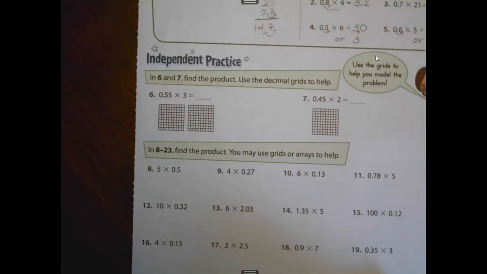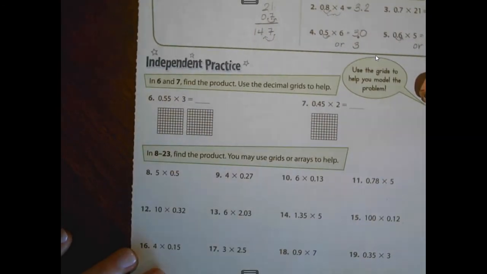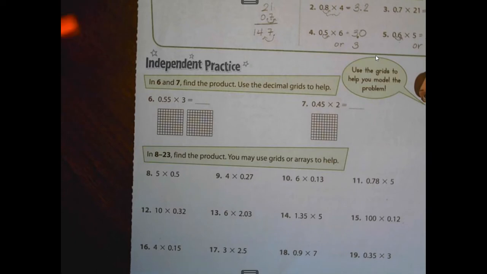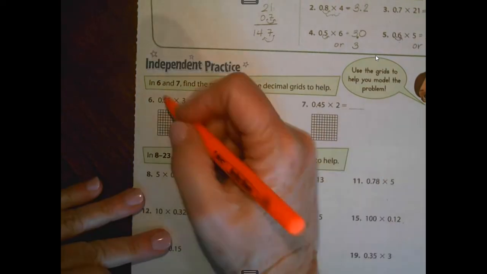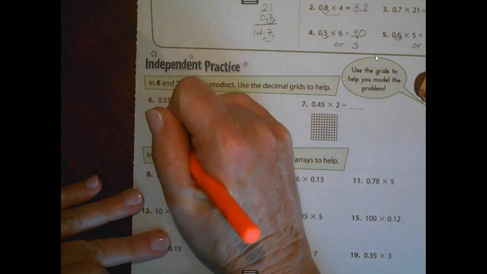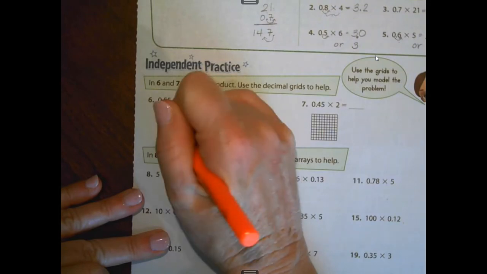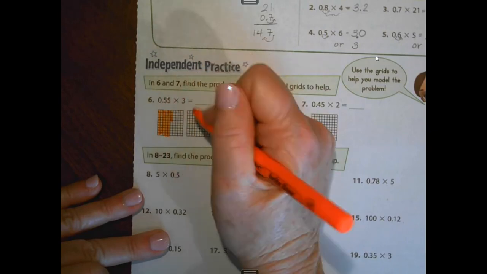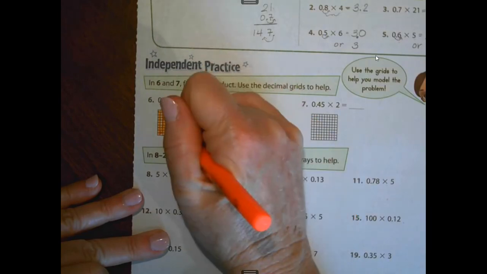Let's just make sure we understand them. So for number 6 and 7, for number 6, we are going to be multiplying 55 hundredths 3 times. So if we do that, 5 rows would give me 50 hundredths. And then 5 here.